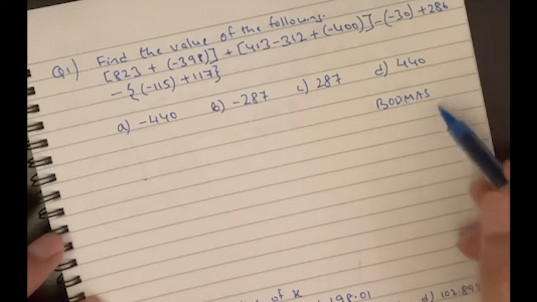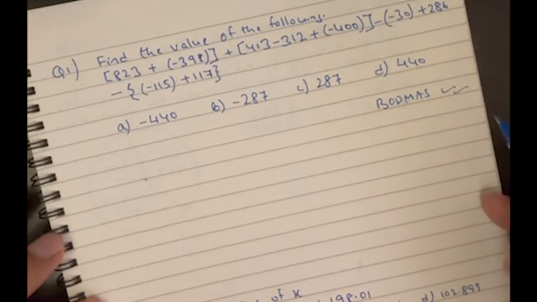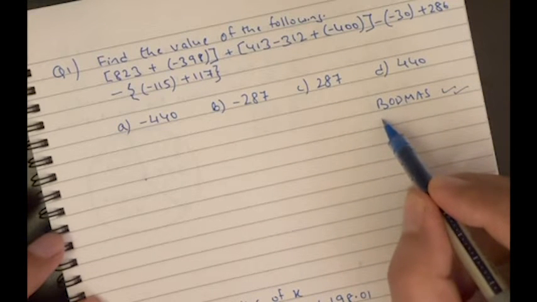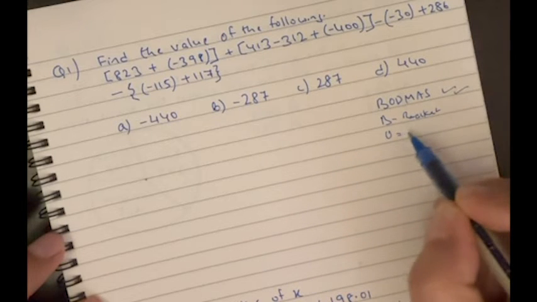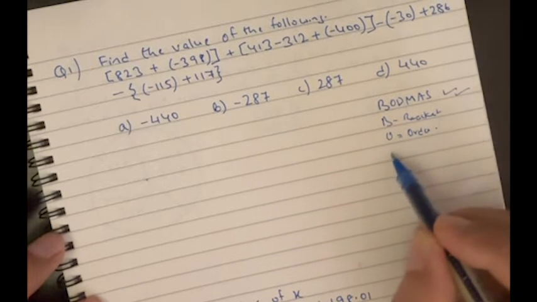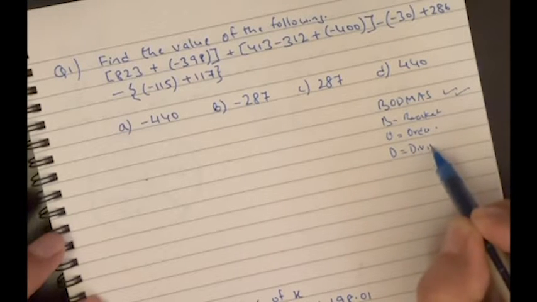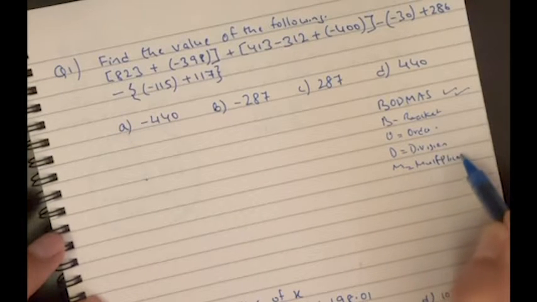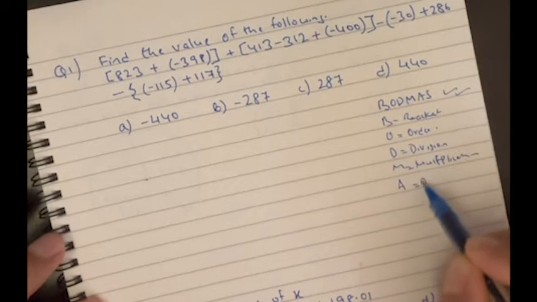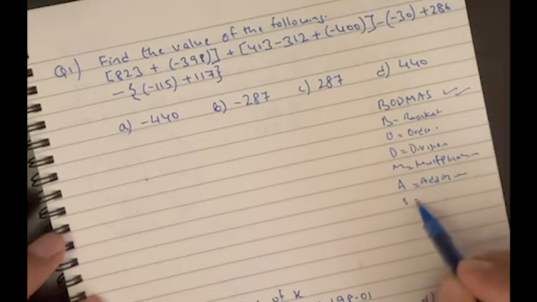And if you want to learn more about the BODMAS concept, I will request and encourage you to see my last video with the title BODMAS and PIMDAS. And very quickly, in BODMAS, B stands for brackets, O stands for order, D stands for division, M stands for multiplication, A stands for addition, and last one, S stands for subtraction.